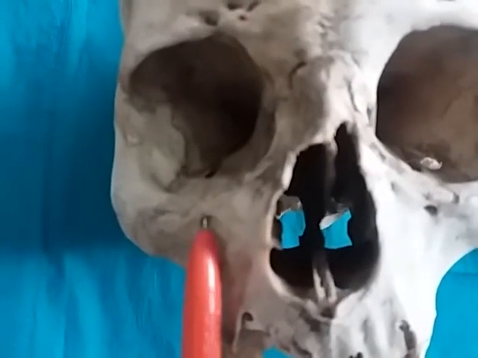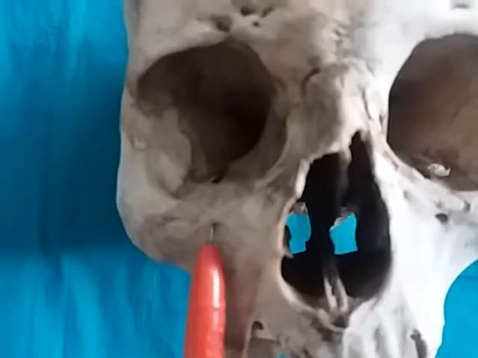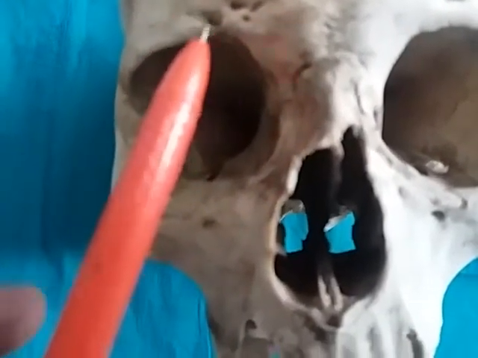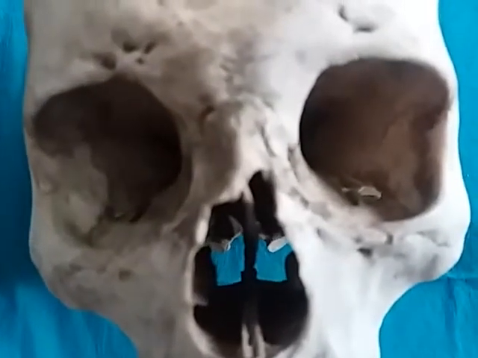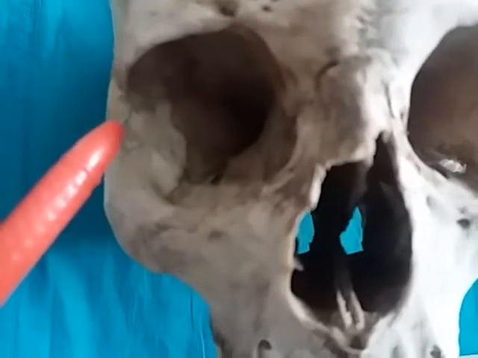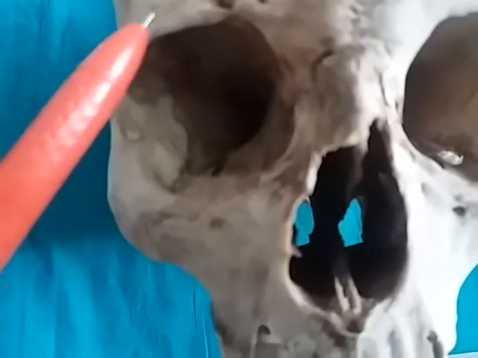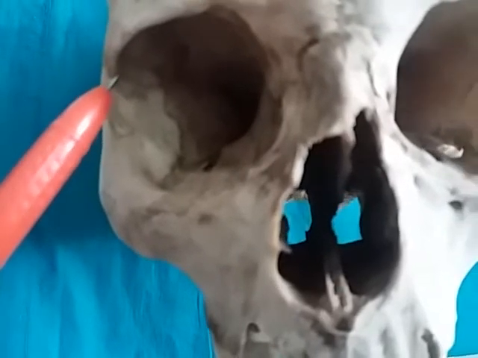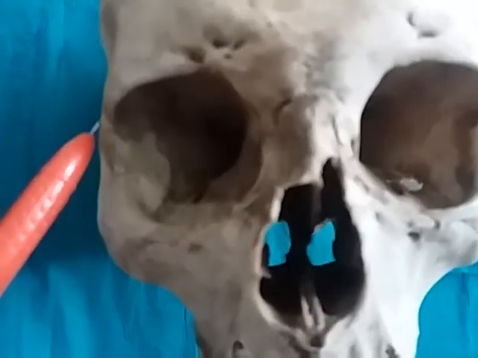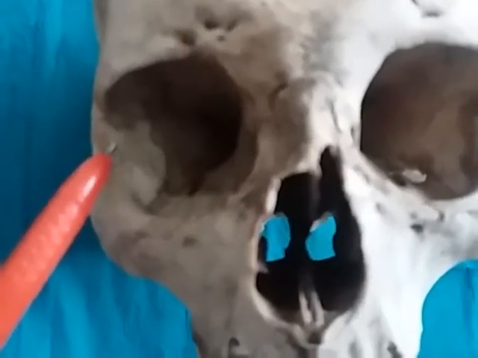Here the notch is above and below is the foramen. The lateral orbital margin is formed by two bones, the frontal bone and the zygomatic bone, joined by the frontozygomatic suture, which we can also see. This is the lateral orbital margin.